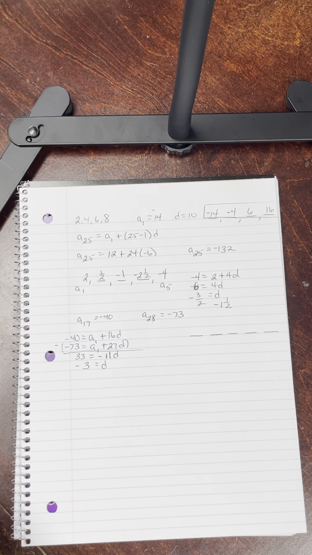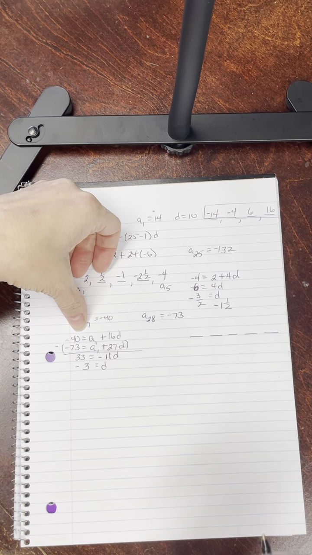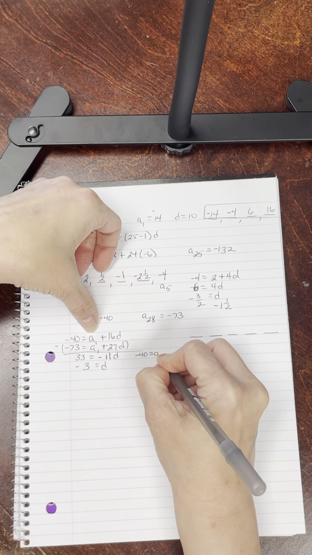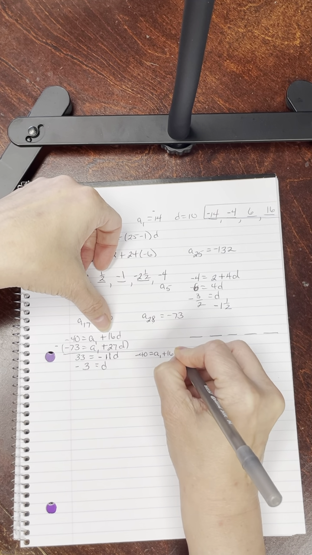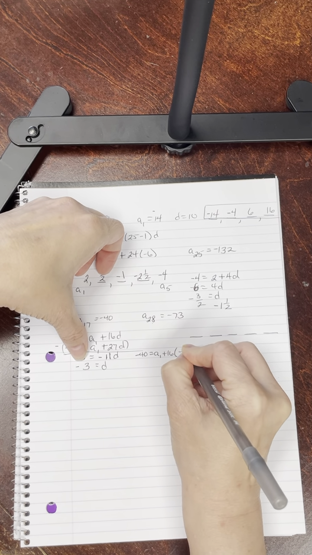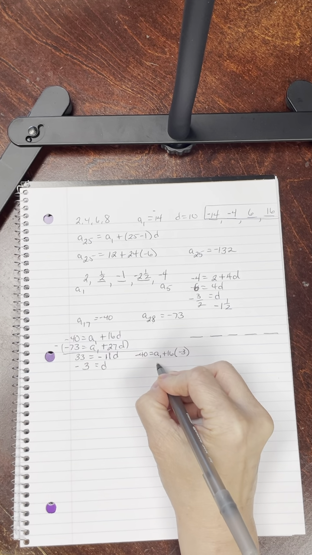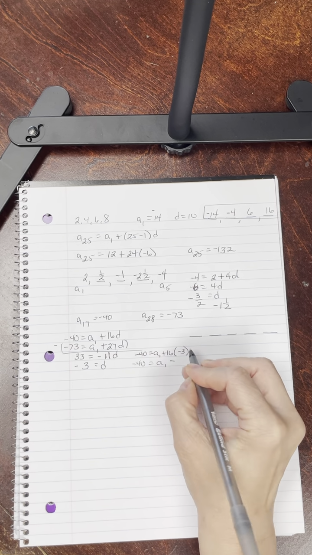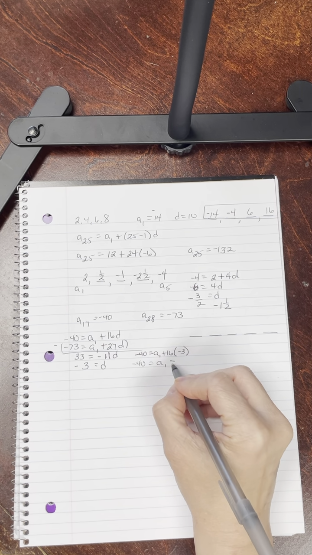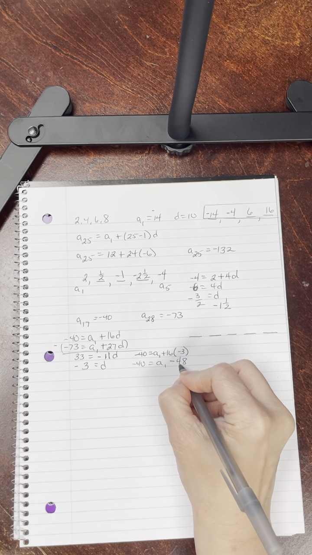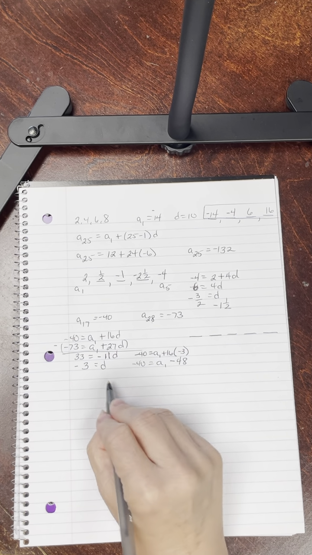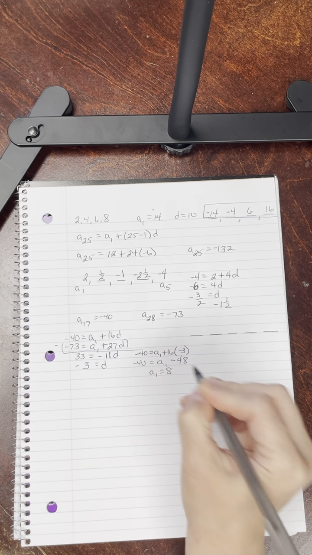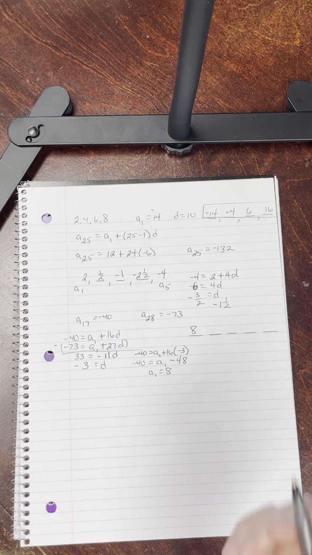Plug back in to get a sub 1. I would do the one with smaller numbers for sure. So negative 40 equals a sub 1 plus 16 times the negative 3. Okay, so that's going to be negative 40 equals a sub 1 minus, because 16 times negative 3 is negative 48. So then I add 48 to move it to this side. So a sub 1 is 8. Now I know my starting number is 8.